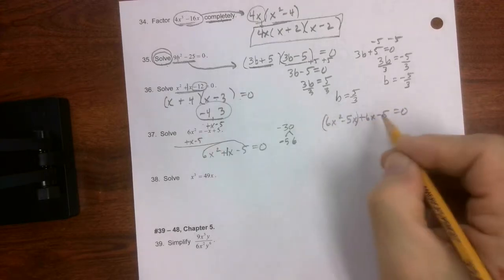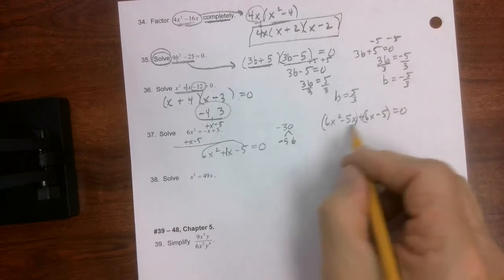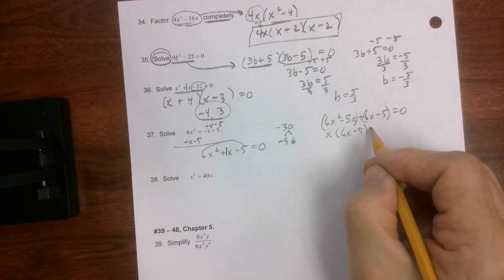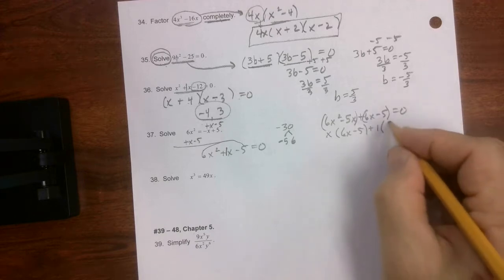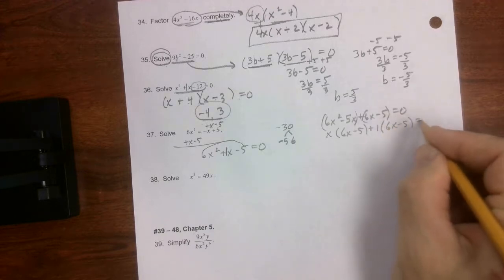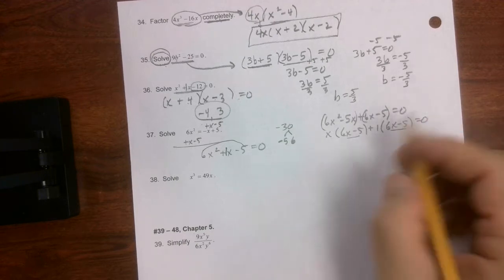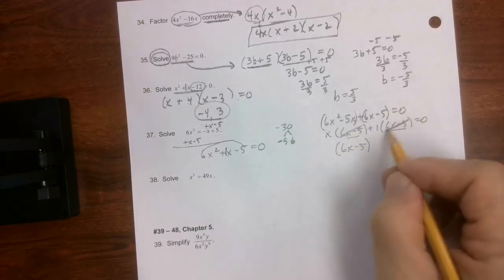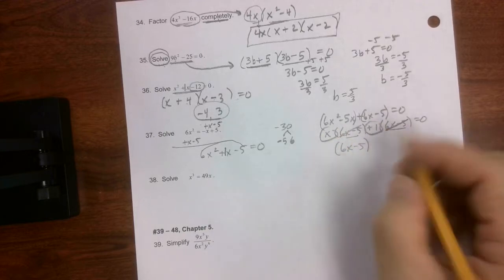Now I'm going to insert my parentheses, factor by grouping, take an x out, 6x minus 5. I can take a 1 out. Remember, you have to take something out. And now I see that I have a match, so that will be 6x minus 5. You only take 1, and then you're left with x plus 1.